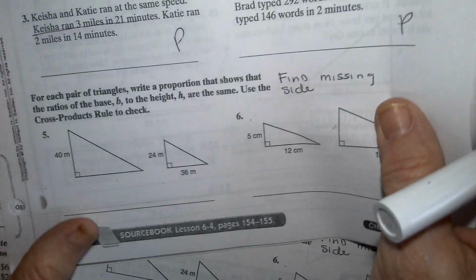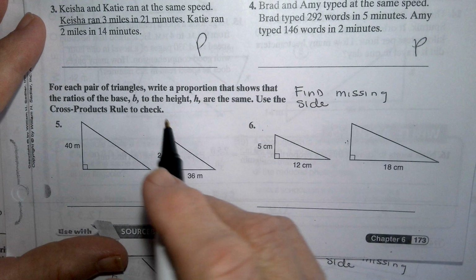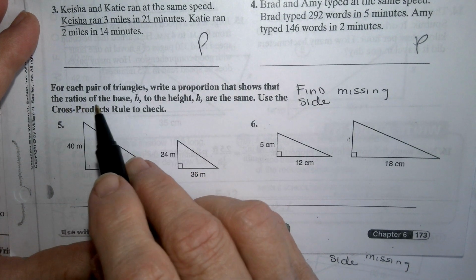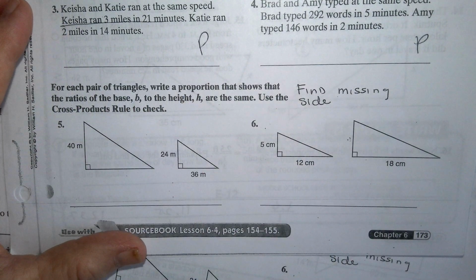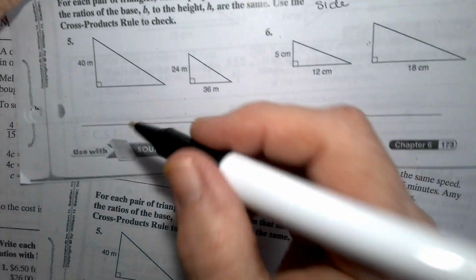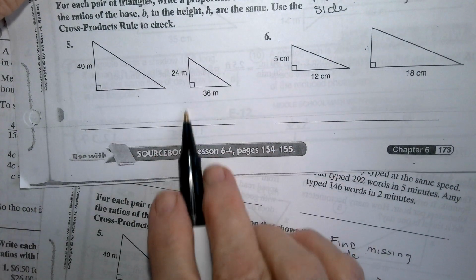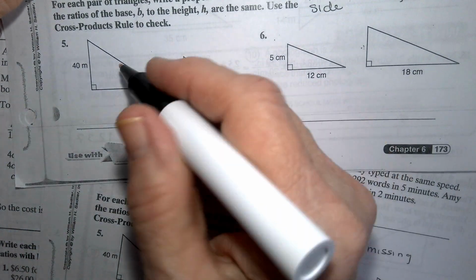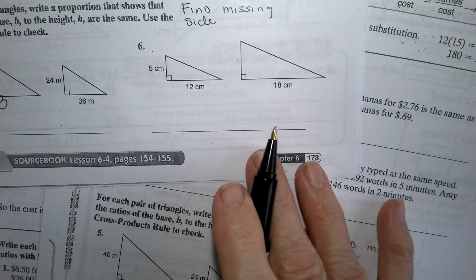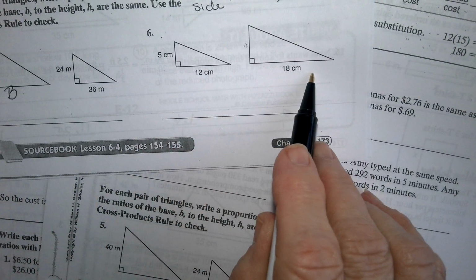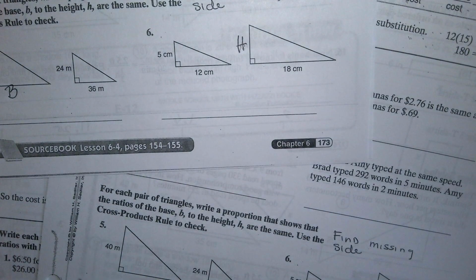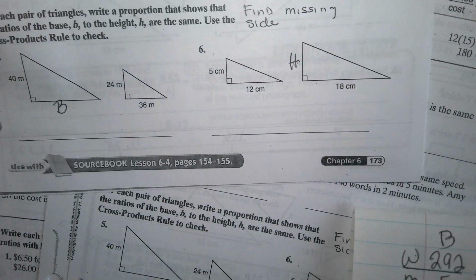Okay. Now, it says, for each pair of triangles, write a proportion that shows the ratios of the base to the height. And I'm changing it a little bit. You're going to find the missing side. In other words, I've got a height and a height. I've got a base on the second one, but I don't have a base on this one. So this is what we're missing. Over on the number 6, I've got a base and a base. I have a height on the first one, but I don't have a height on the second one. So we're going to find those missing parts.